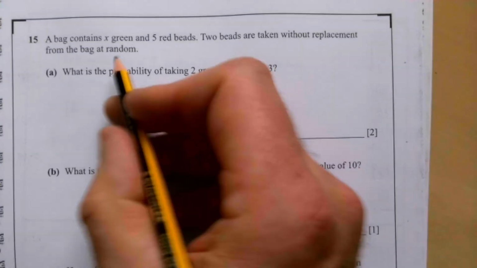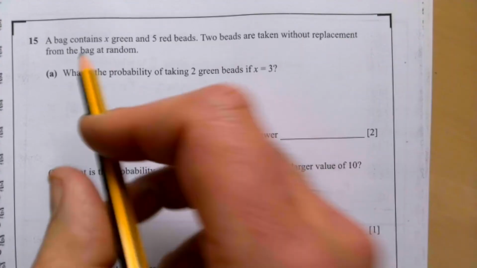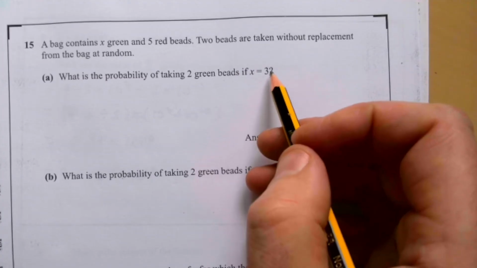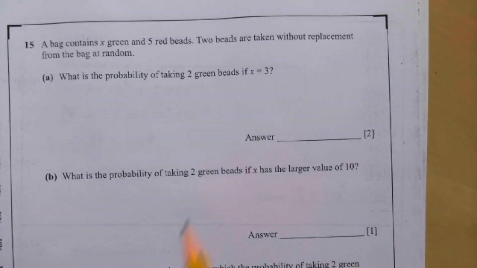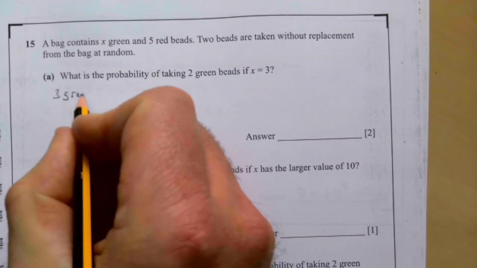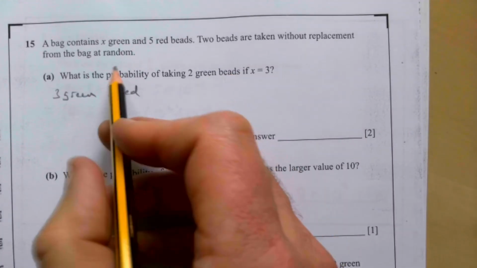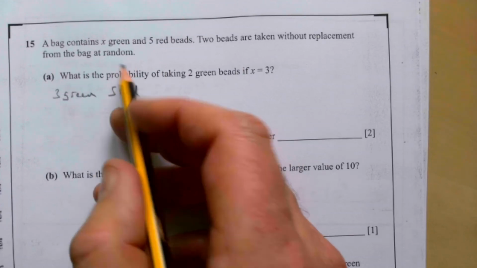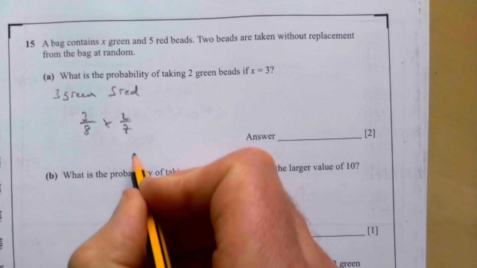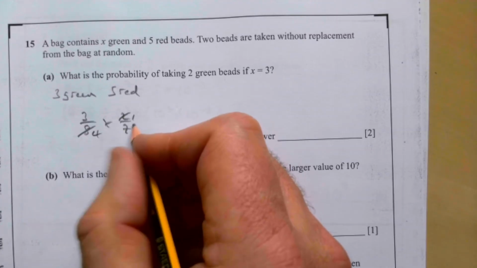A bag contains X green and 5 red beads. 2 beads are taken without replacement from the bag at random. What is the probability of taking 2 green beads if X is 3? So if X is 3, that means we have 3 green and 5 red. So what's the probability of taking 2 green beads when they're not replaced? So it would be 3 over 8 multiplied by 2 over 7. So that's 3 over 28.